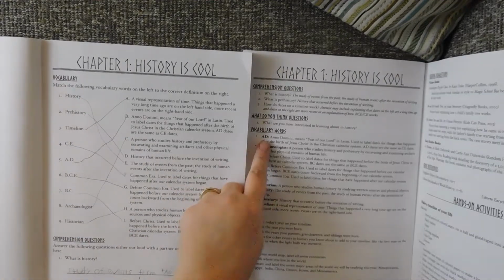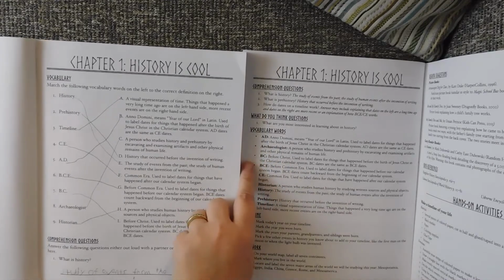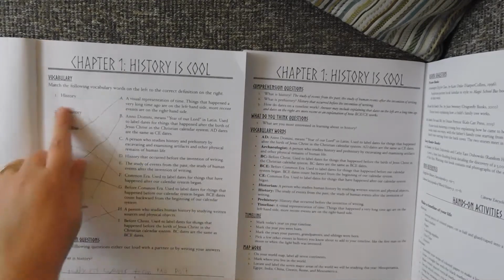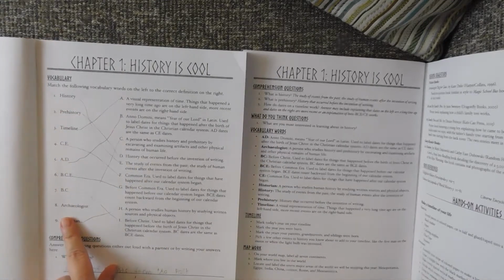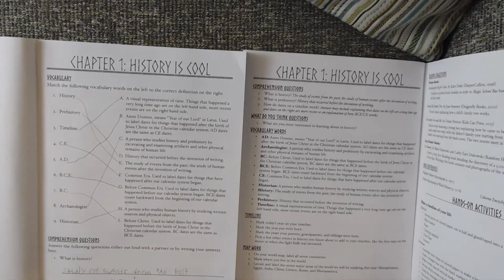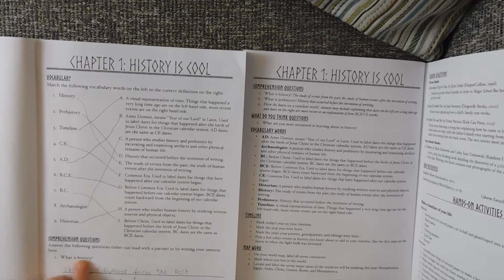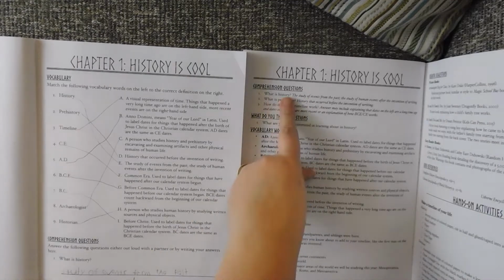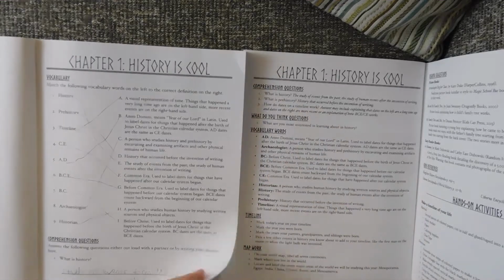In here, you're just going to have the words and the definitions in the instructor guide. For your kids, they're going to have this matching section. So they'll have the words, they'll have the definitions, they just draw their lines across. So then in the kids' book, you'll have the comprehension questions, and over here, you just have the question and the answers in the instructor guide.